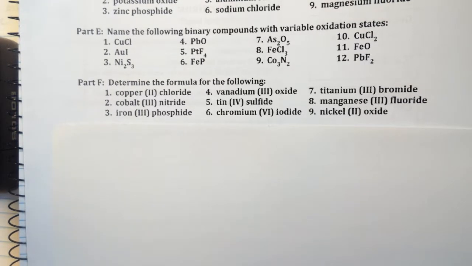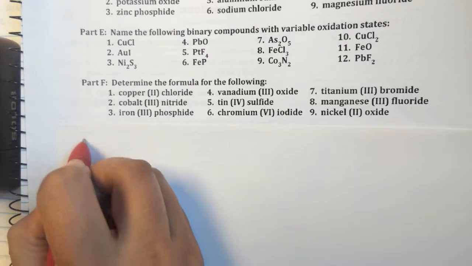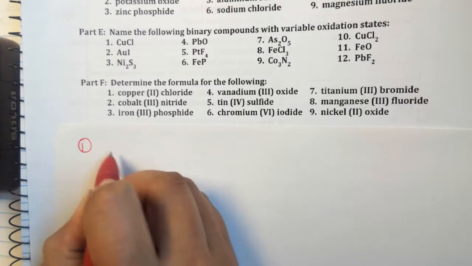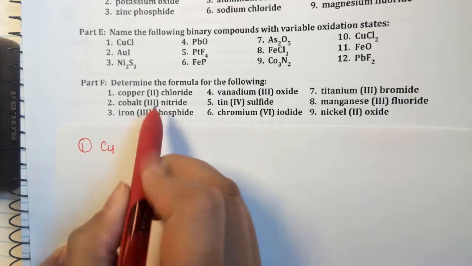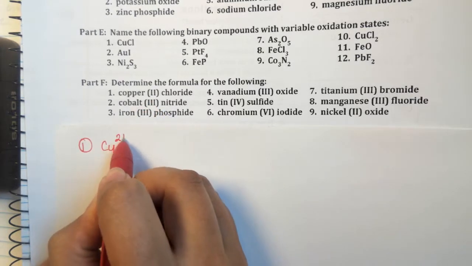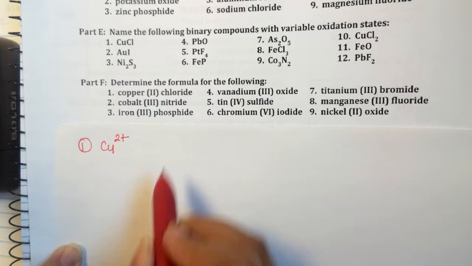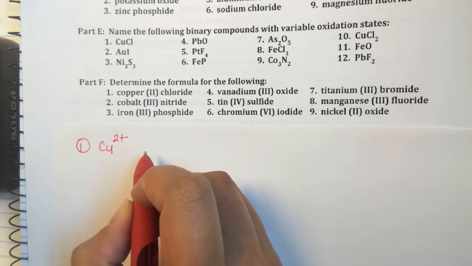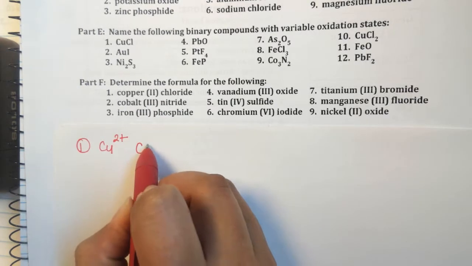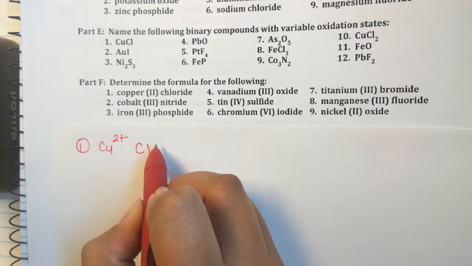So when we were doing this, number 1 we have copper. Copper is represented by what symbol? Cu, and then this 2 means that there is a 2+ oxidation state. And then chlorine is represented by what symbol? Cl, and what's its oxidation state?